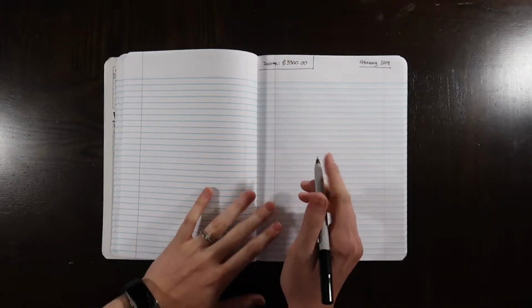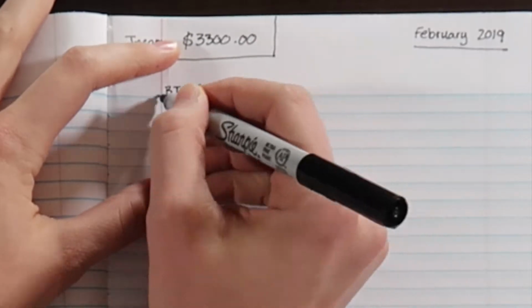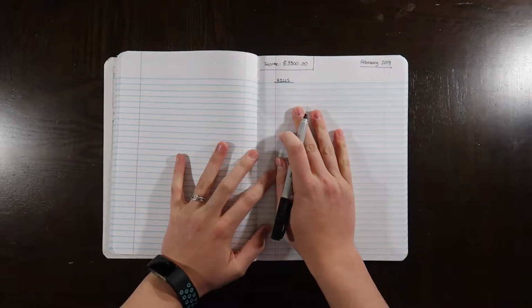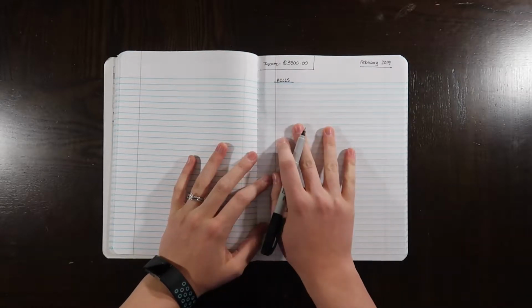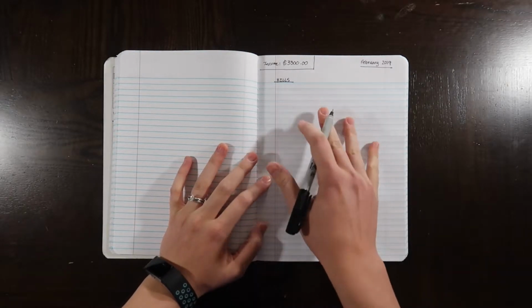Now we are gonna start with our bills. These are gonna be any recurring charges that you have every single month. Usually these are gonna be set numbers, but you may have to estimate for some of these.